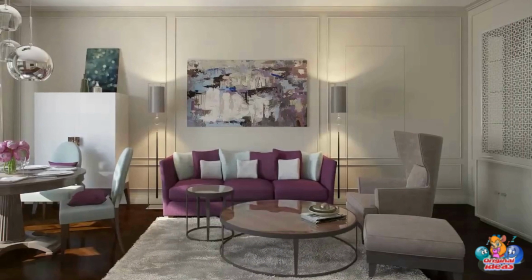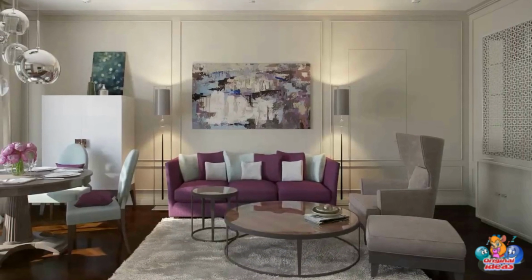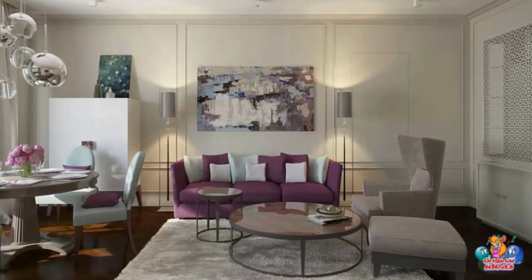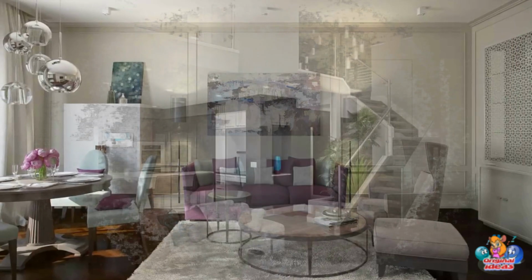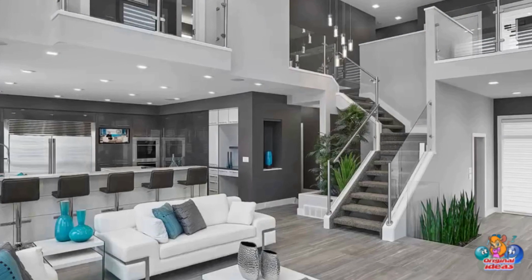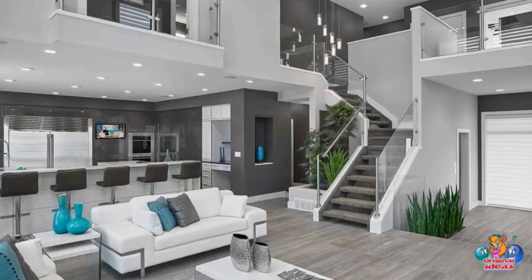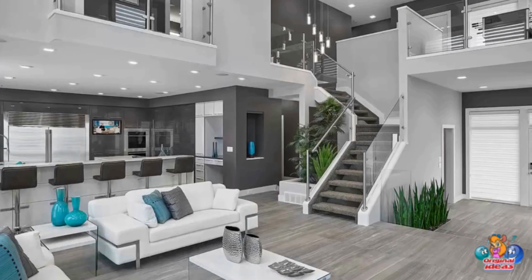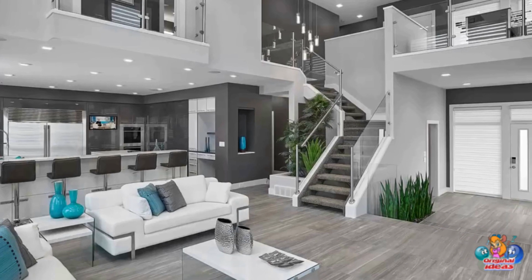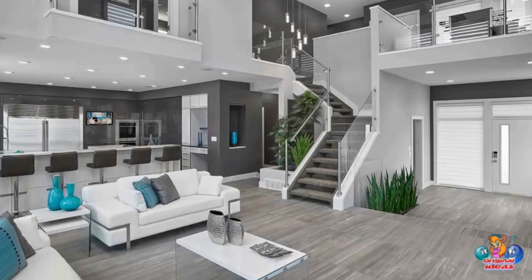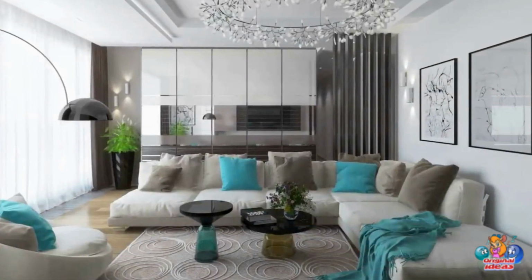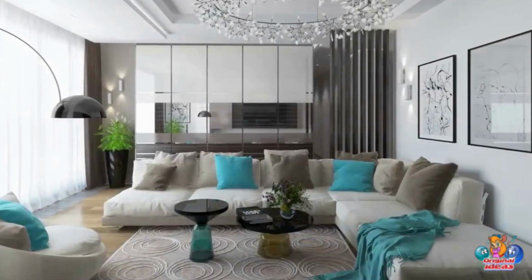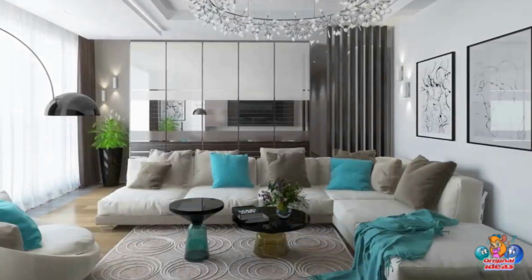What types of lighting are used in modern living rooms? Modern living rooms typically use a combination of ambient, task, and accent lighting. Ambient lighting is the general lighting of the room, usually provided by ceiling fixtures such as recessed lights, chandeliers, or pendant lights.